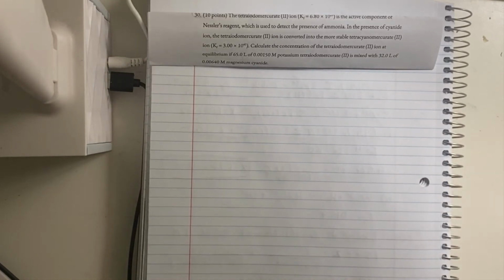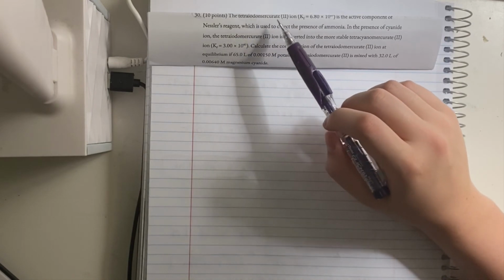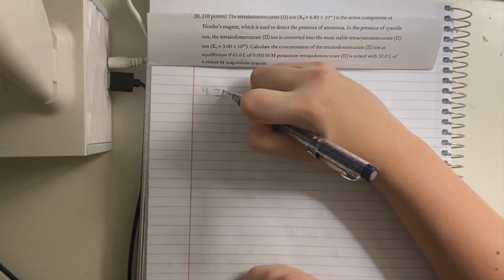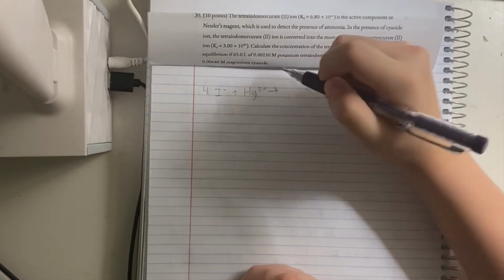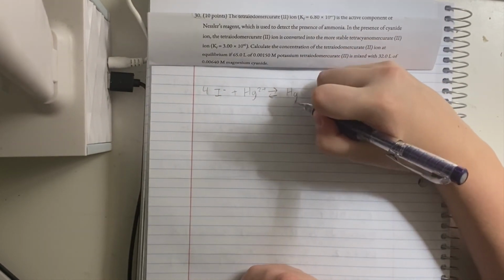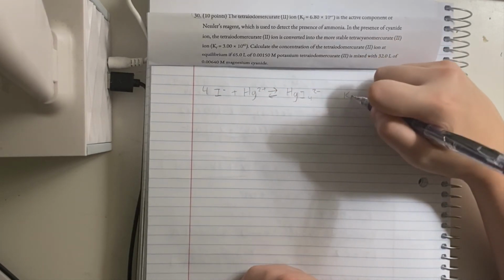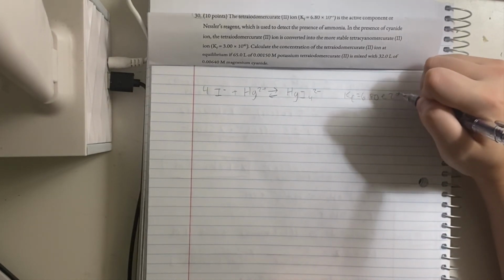Okay, this seems pretty confusing, but first we have to deal with our Kfs. For the tetraiodomercury ion, tetraiodo, so it's 4 iodides plus mercury, would give us this equation, and that would give us a Kf of 6.8 e to the 29th.